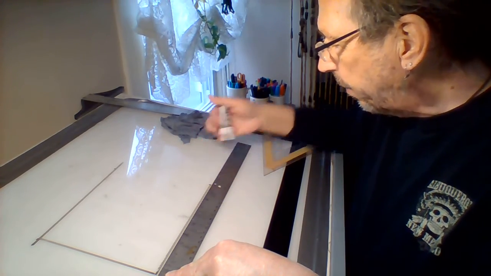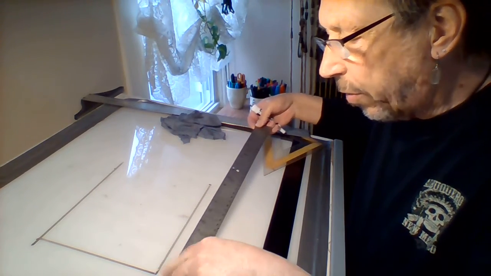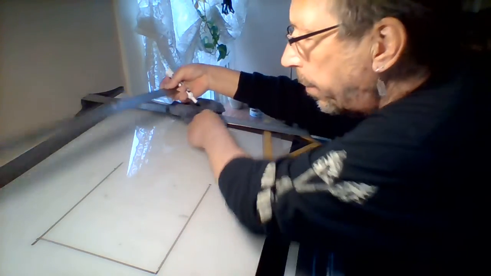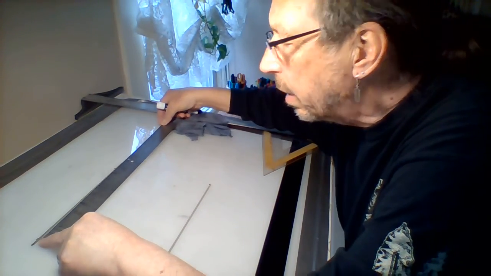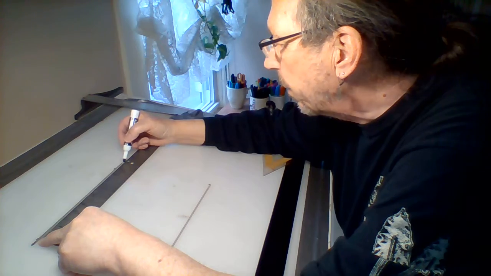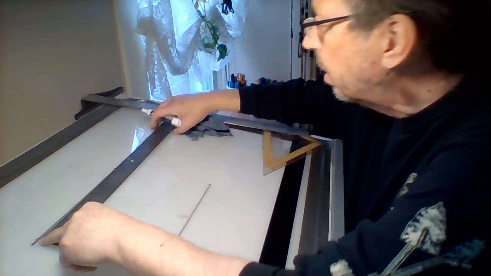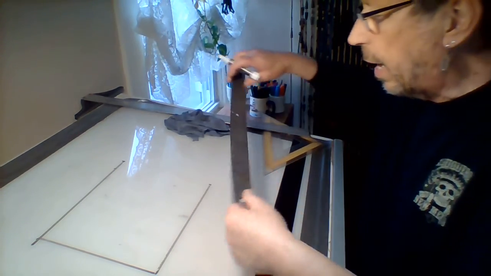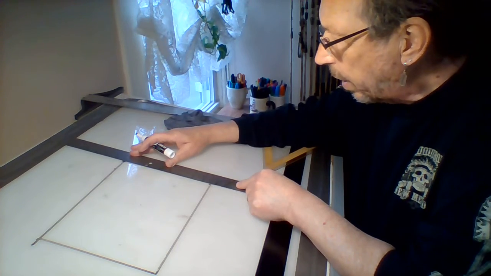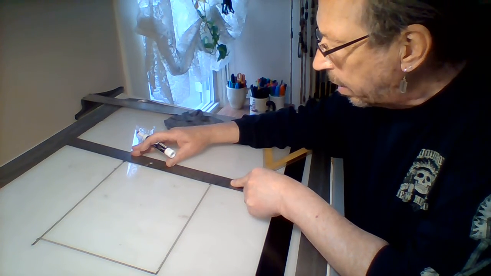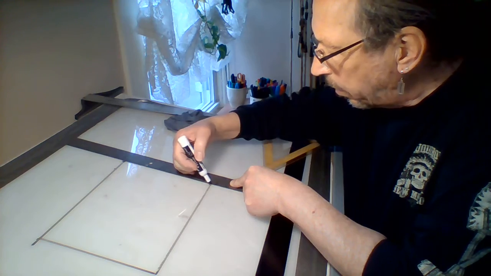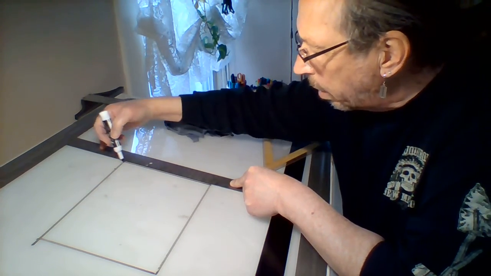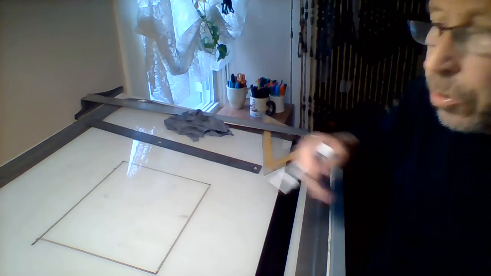So here's my 10. I'm measuring from here. And then here's my 10 right there. Okay. So now I'm going to connect those lines. And what I'm going to have is a nice right angle, or pretty darn close for what we're doing. There you have a nice square.